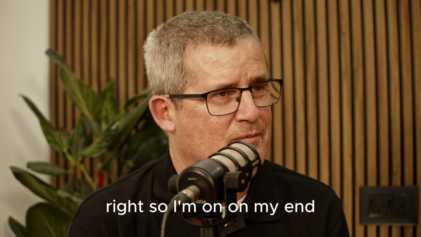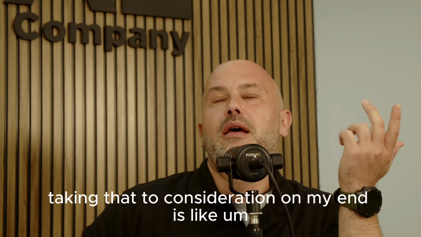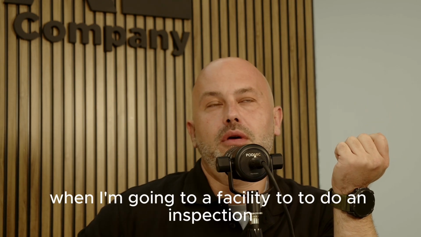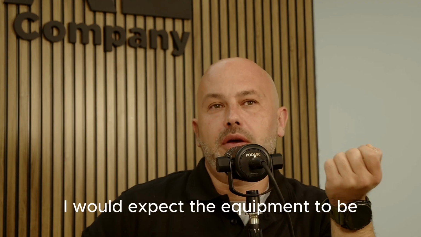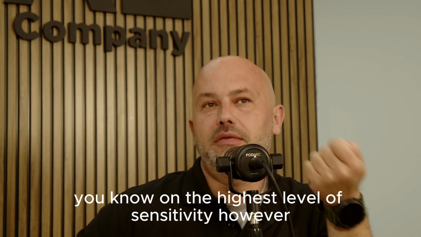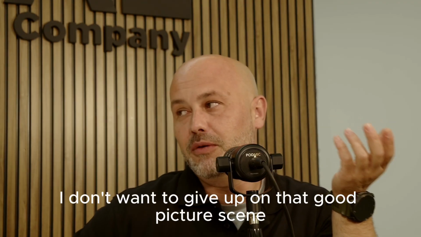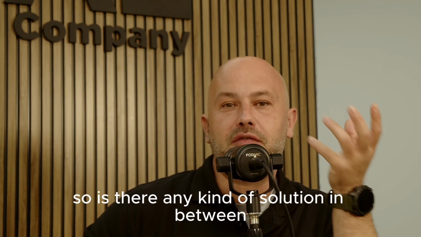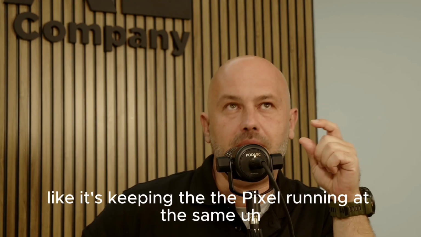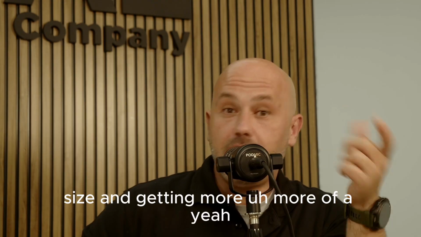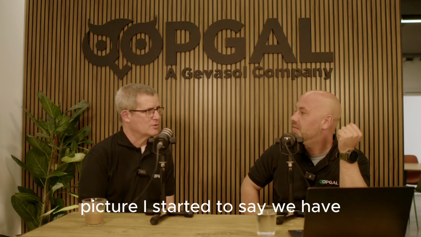Right. So on my end, taking that into consideration, when I'm going to a facility to do an inspection, I would expect the equipment to be at the highest level of sensitivity. However, I don't want to give up on that good picture. So is there any kind of solution in between, like keeping the pixel at the same size and getting more of a picture?